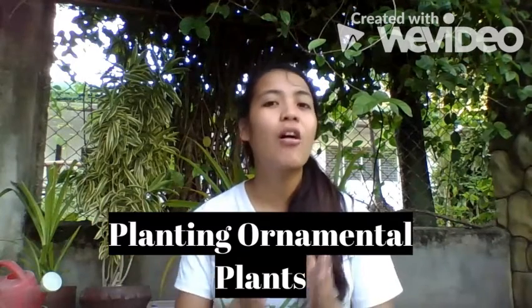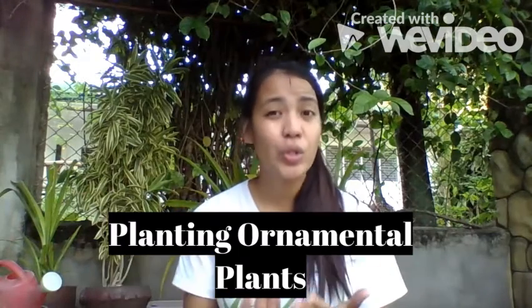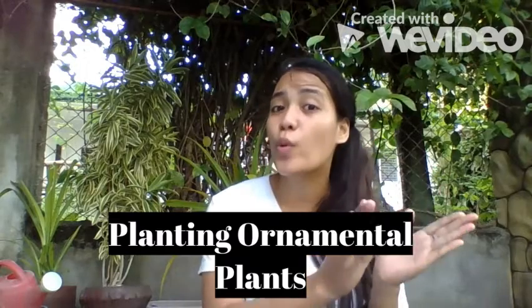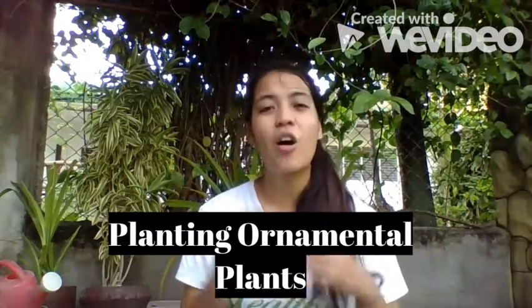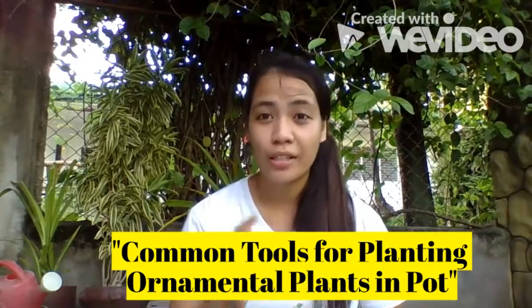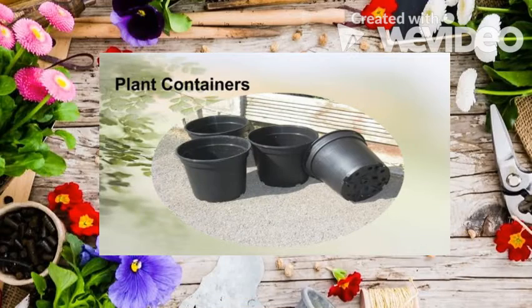right? So there are common gardening tools that can be used in the garden, and there are also gardening tools that we are going to use if we're just going to plant in a pot. First, the common gardening tools to use in the pot. First one we have, of course, is the plant container. We're talking about a pot. This is where the soil and seeds or plants are placed. Of course, we need to use this.